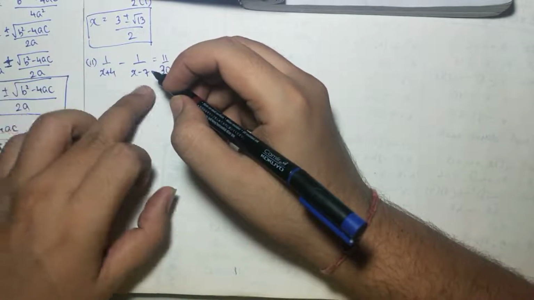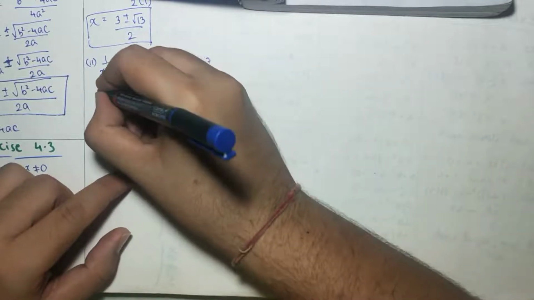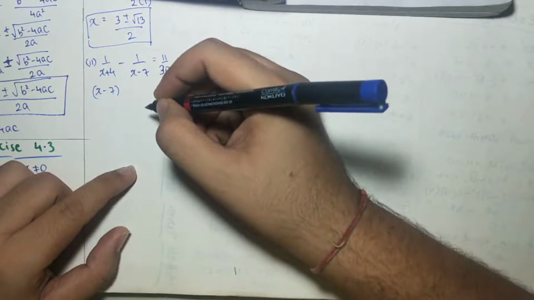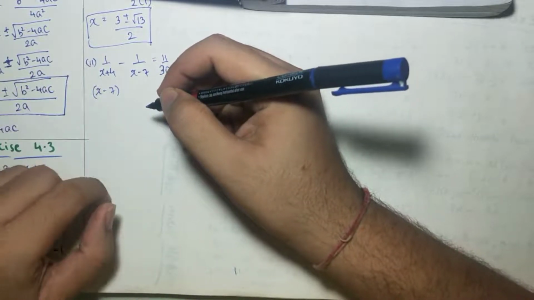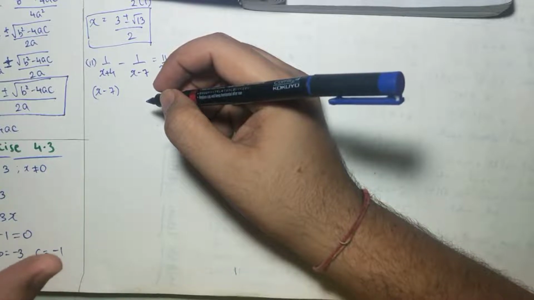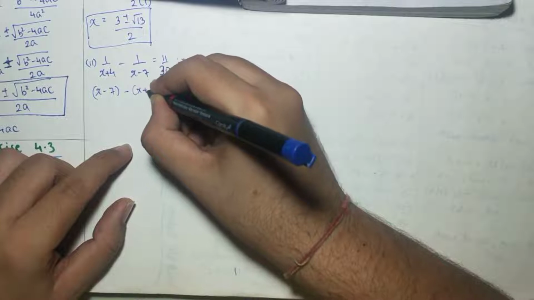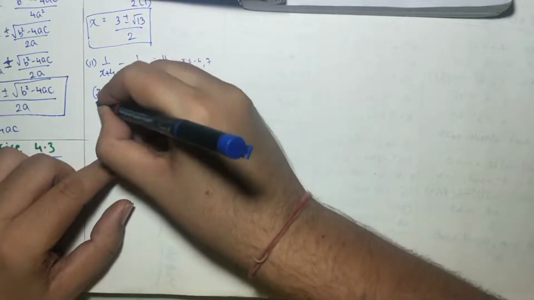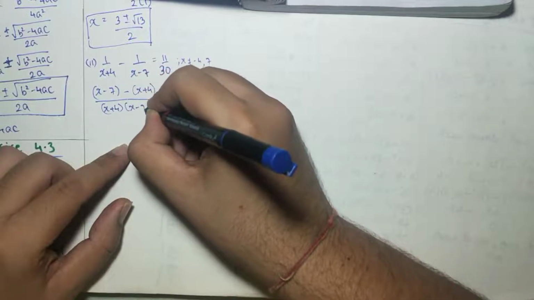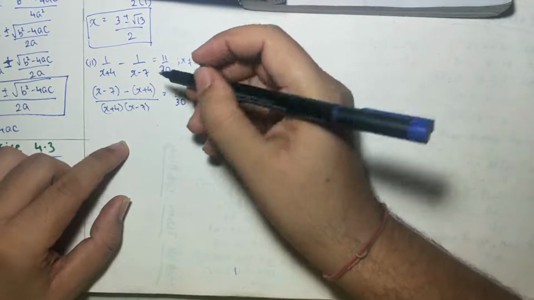So this numerator will get multiplied with x minus 7 and this numerator will get multiplied by x plus 4. So x minus 7, I am keeping this in bracket because it's a binomial which is getting multiplied. So always we use brackets because binomials are a little bit tricky than monomials. This x plus 4 will get multiplied, so I am writing x plus 4 in bracket. Divided by x plus 4 into x minus 7, that is equal to 11 by 30.